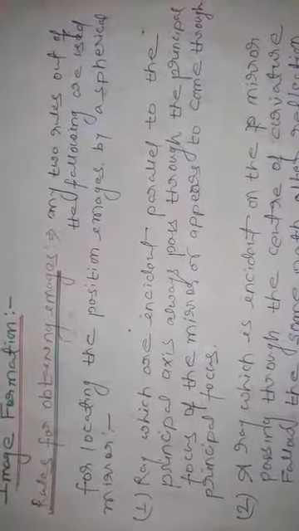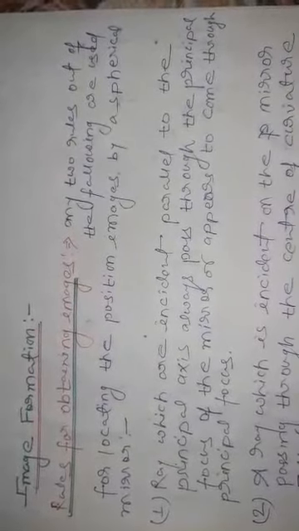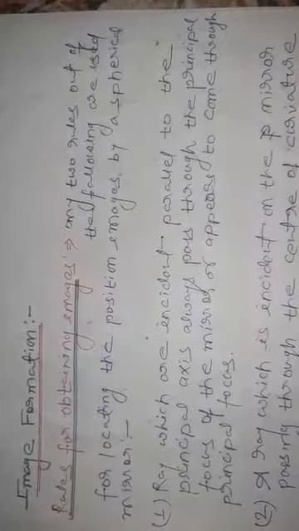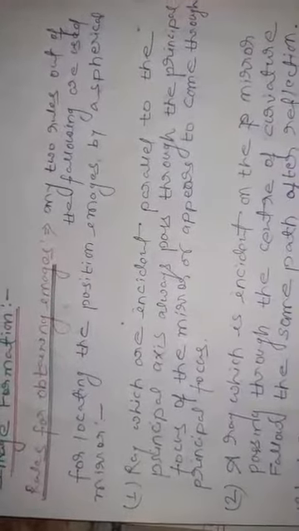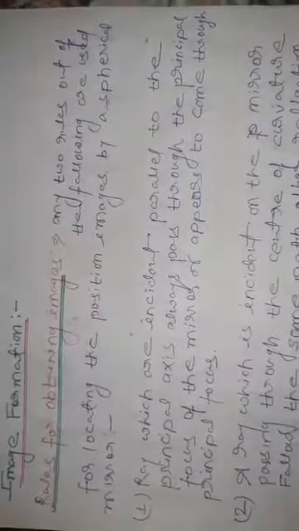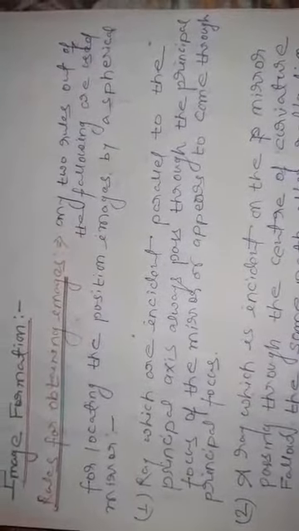Next one is image formation, how the image will be formed by the spherical mirror. There are some important rules, out of which any two should be followed for locating the position of images by a spherical mirror. First point is what? Rays which are incident parallel to the principal axis always pass through the principal focus of the mirror or appear to come through the principal focus.